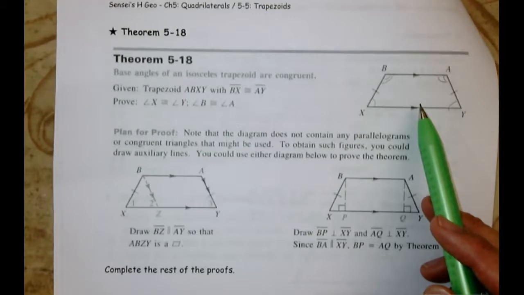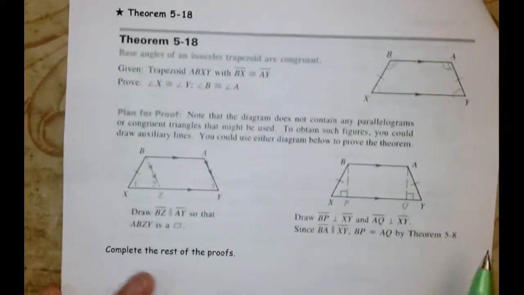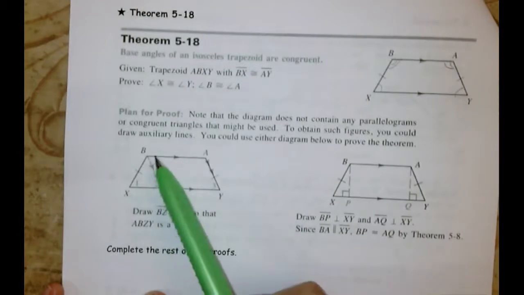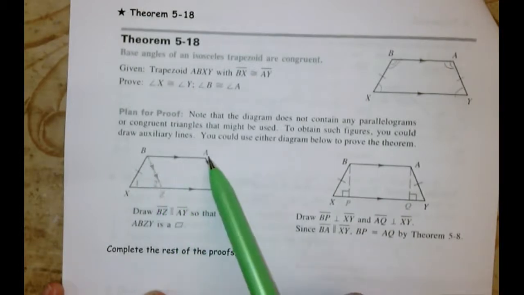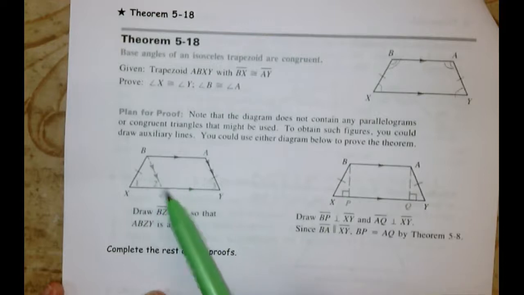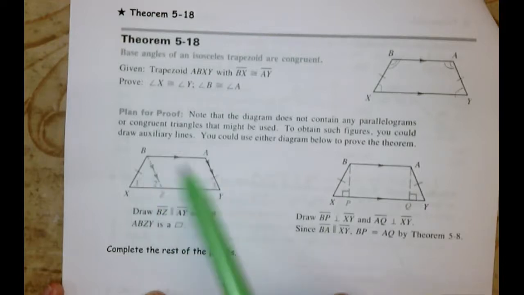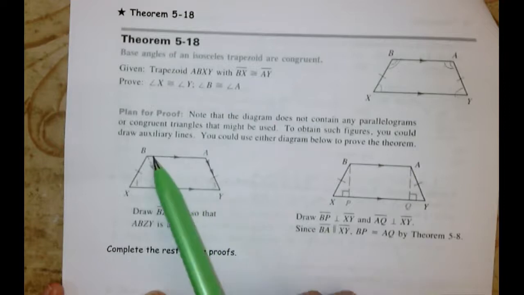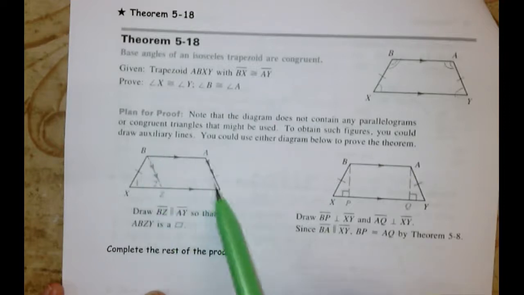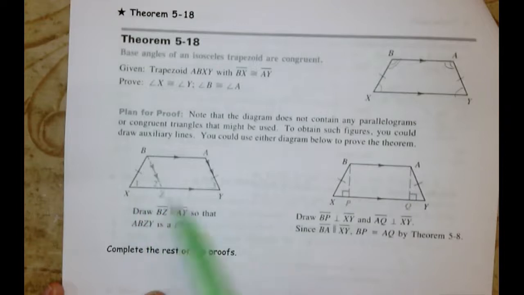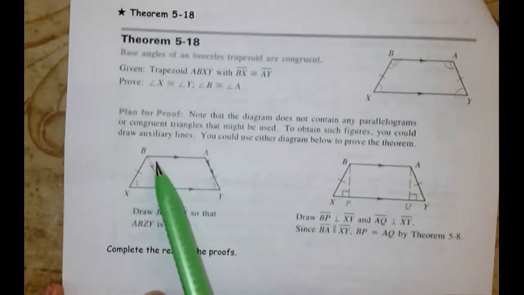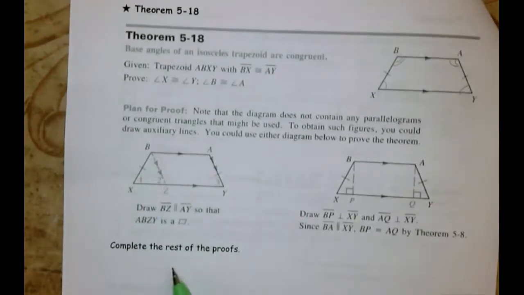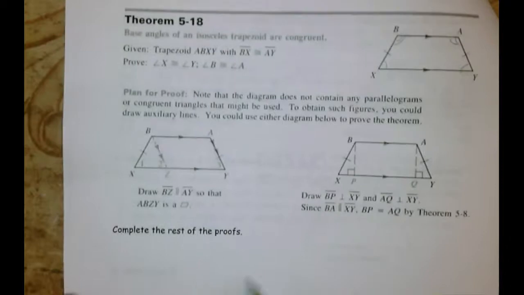You could use either diagram below to prove the theorem. Okay, so one way to do it is to draw this line right here, parallel to AY. So BZ is parallel to AY, so that, because these are already parallel, another set, this will make a parallelogram. This is a parallelogram, and then how do you prove that 1 and 3 are congruent? And after that, you have to prove these are congruent. Okay? So I want you to do the roadmap here.